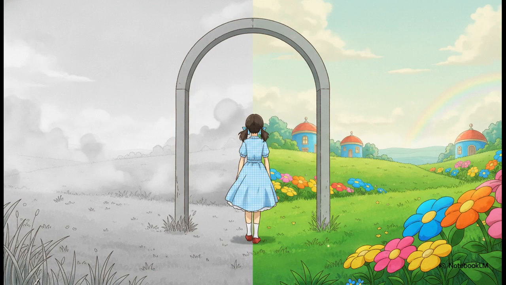Now, to truly grasp the impact of where she lands, you have to look at the stark visual contrast. The text describes her home in Kansas as completely baked gray and desolate. I mean, the grass is gray, the house is gray, even Aunt Em and Uncle Henry have turned gray from the harsh sun and hard labor.